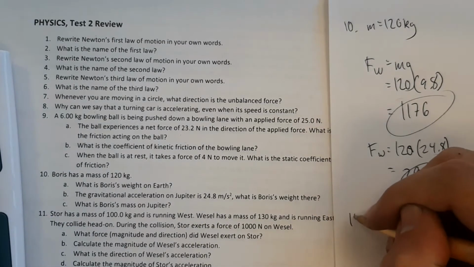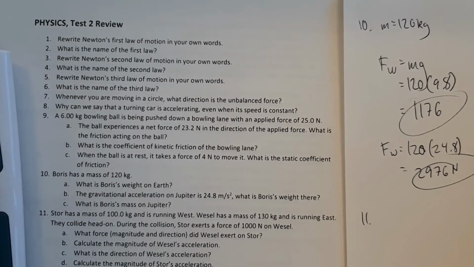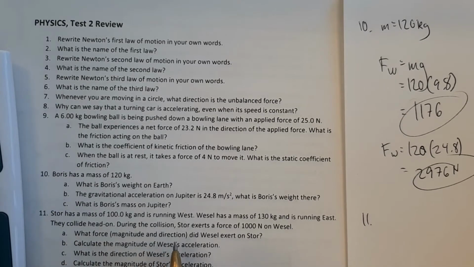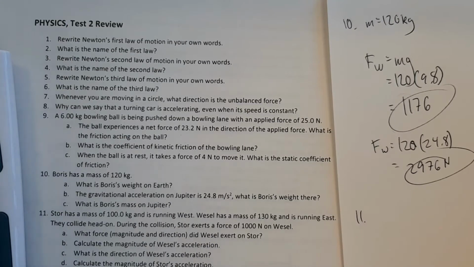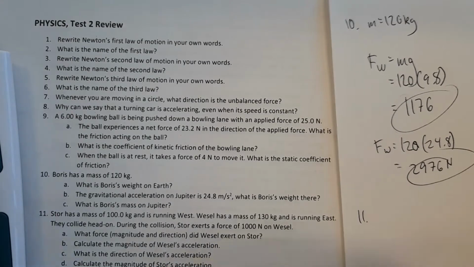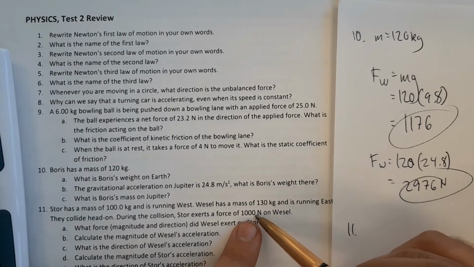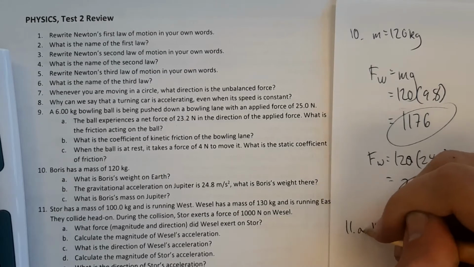All right, number 11. Store has a mass of 100 kilograms and is running west. Wessel has a mass of 130 kilograms and is running east. They collide head-on. During the collision, Store exerts a force of 1,000 newtons on Wessel. What force and magnitude and direction did Wessel exert on Store? So A is asking about Newton's third law of motion. Store is exerting a force of 1,000 newtons on Wessel. So according to Newton's third law of motion, Wessel will also be exerting 1,000 newtons onto Store. So it'll be 1,000 newtons, but what direction will it be going in?